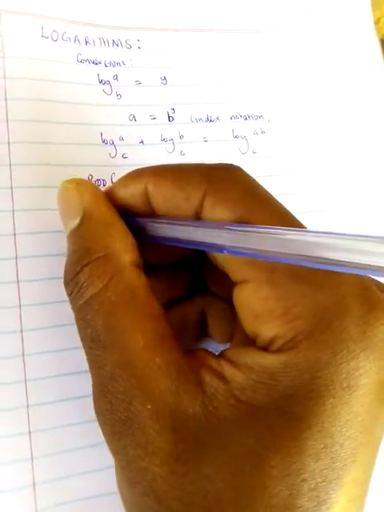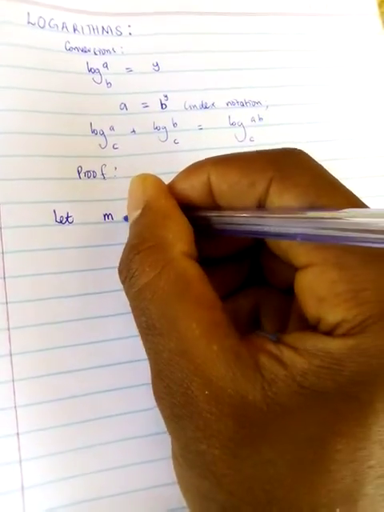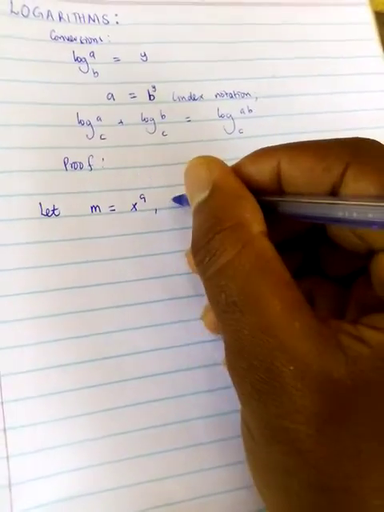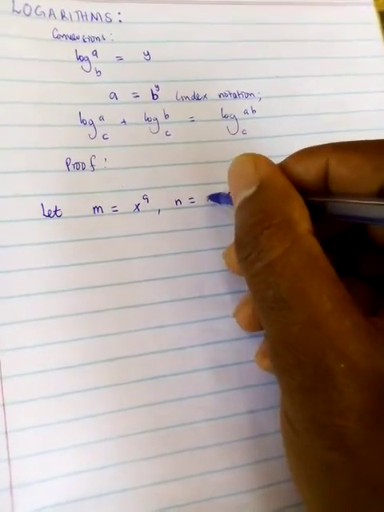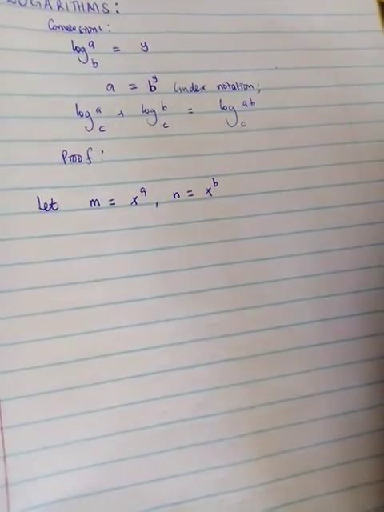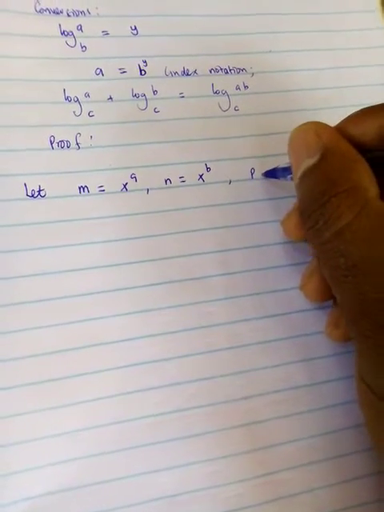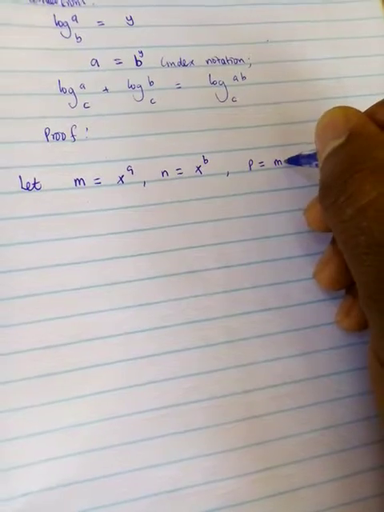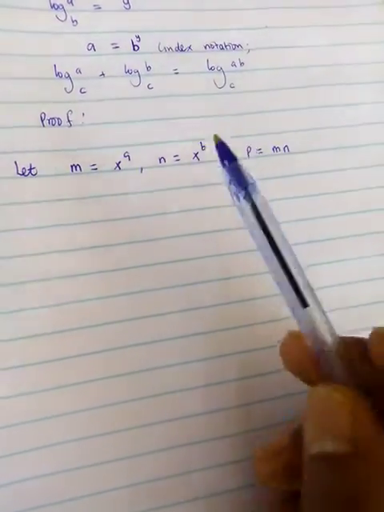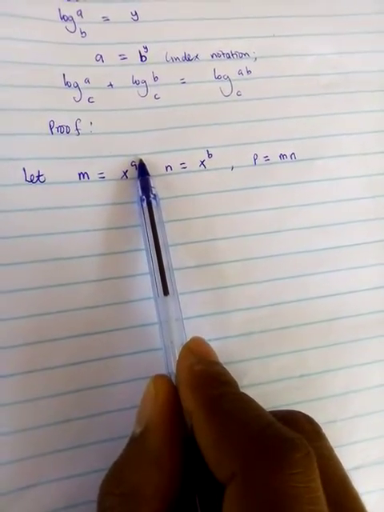So I let m equal x power a, and I let n equal x power b, in their index notation. Then I let p equal m multiplied by n. Now I can convert these two to log notation.